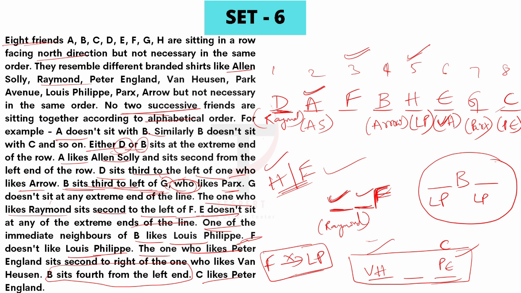And the only brand which is left is for F. And what is the only brand which is left? I think it's Park Avenue, right? Yeah, it's Park Avenue. So F takes Park Avenue. See, this is the set. These types of sets are very common in IIFT and in NMAT exams, right? In these two exams, this type of sets are very, very common.